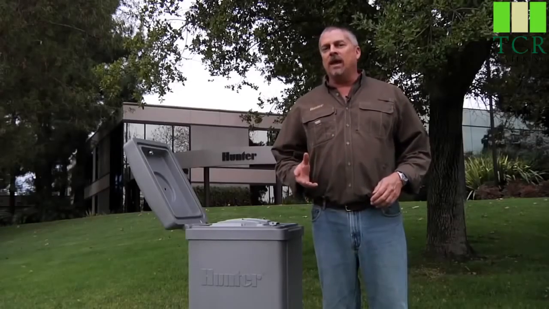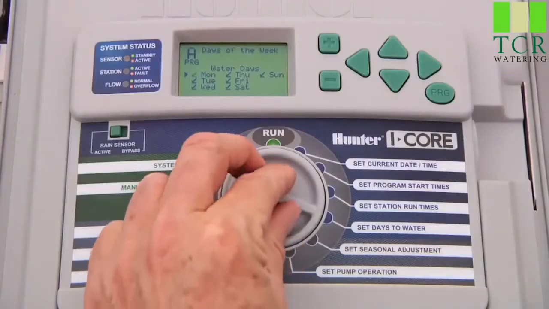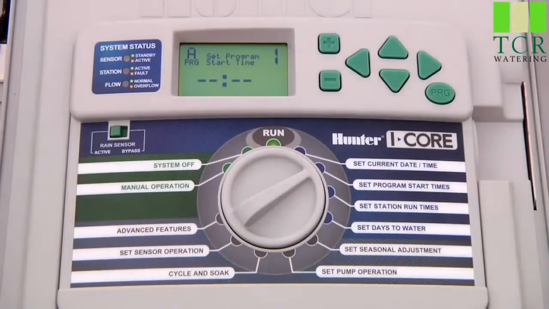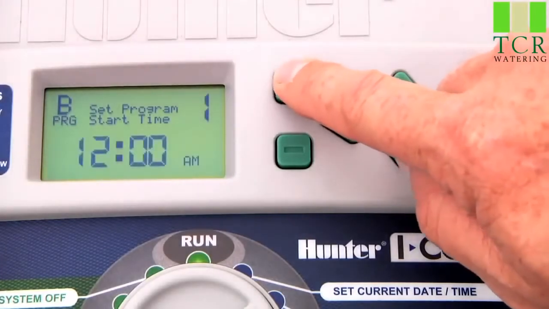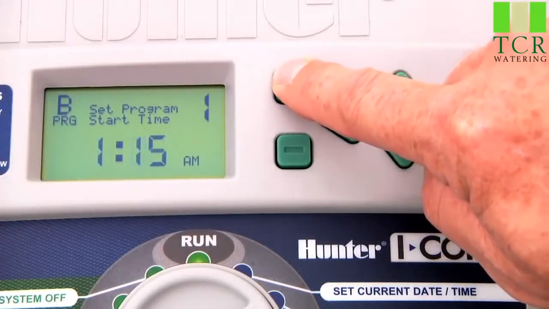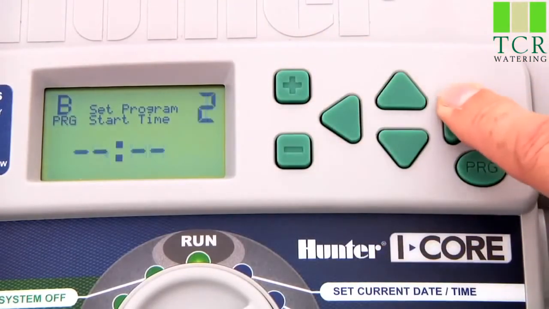This completes Program A. Now we are ready to start the process with Program B. Let's turn the dial back again to set program start times and press the program button to go to Program B. This time we are going to program the first and only start time at 5 a.m. Because we only want Program B to cycle once per watering day, we'll leave the remaining start time set to off.